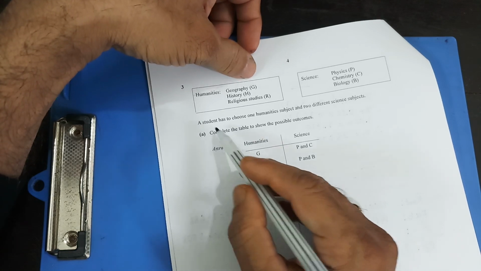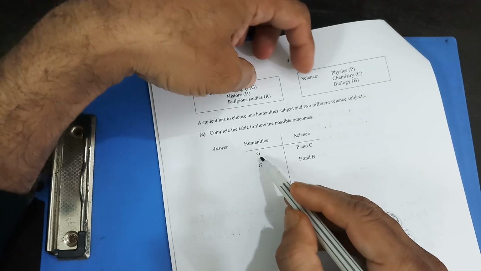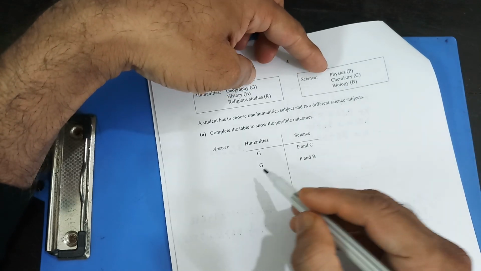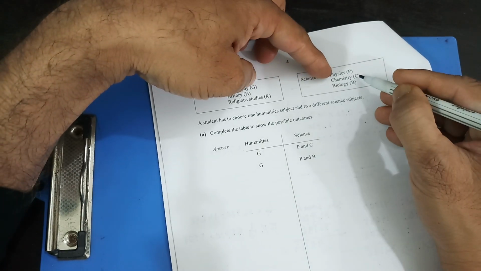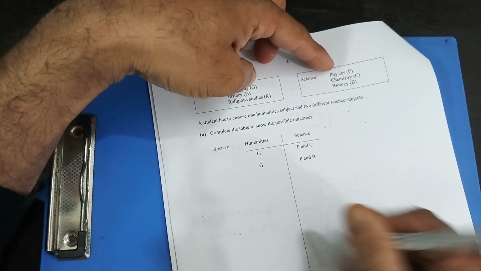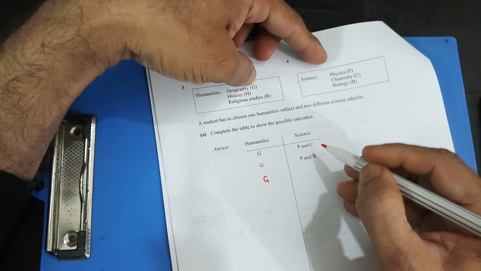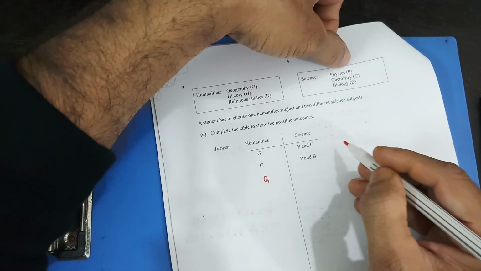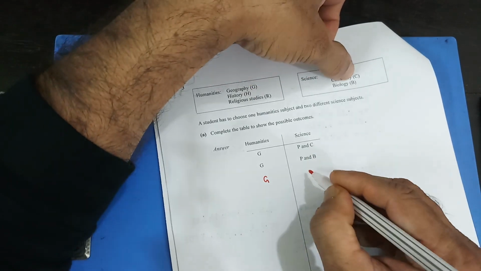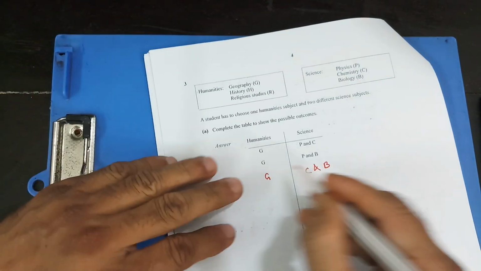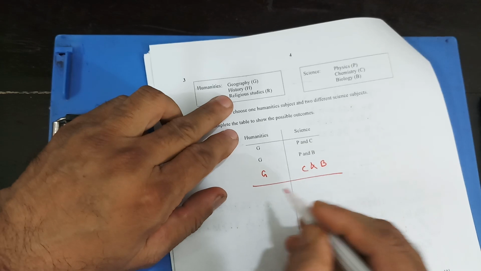So if that student takes G, he needs to take either P and C, or G, P and B. Again, if he or she takes G, PC taken, PB taken, CB, C and B. That's for G if he takes geography.